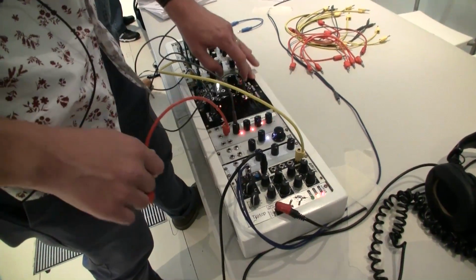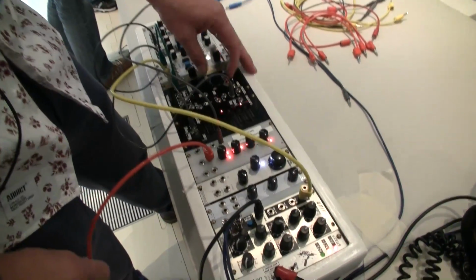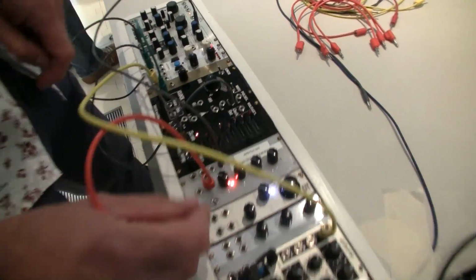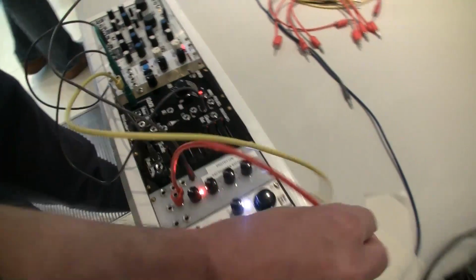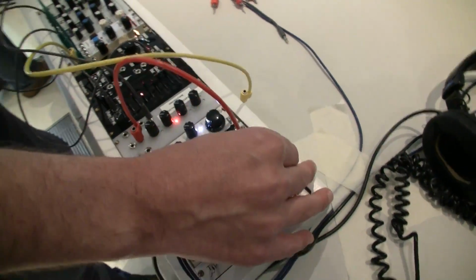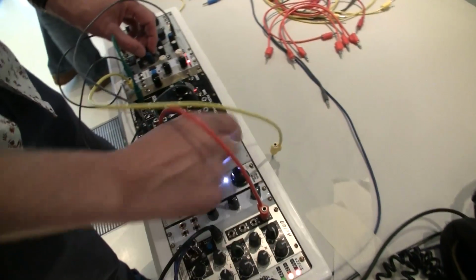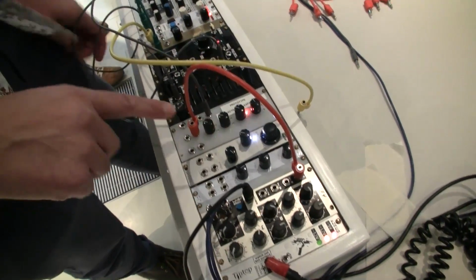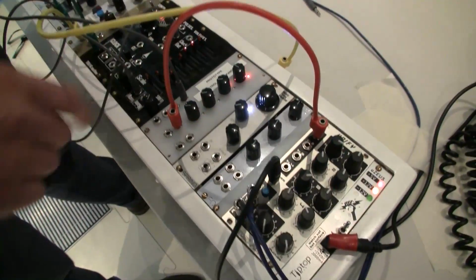So if we create a really simple sequence, you can just see one dot moving around. You can see once that comes in, it's triggered.